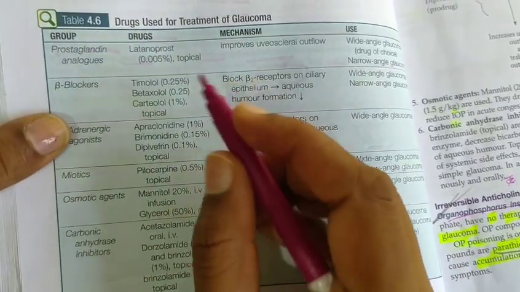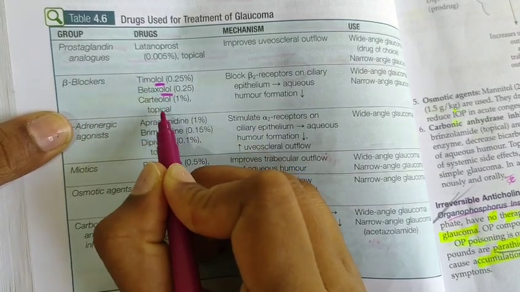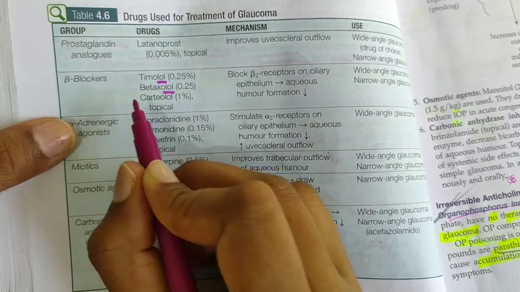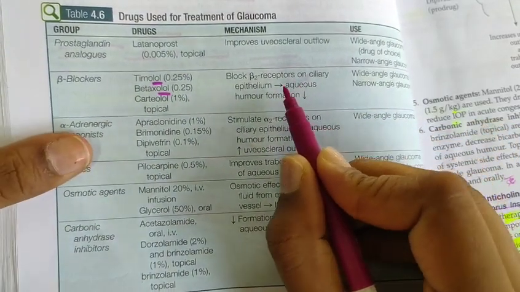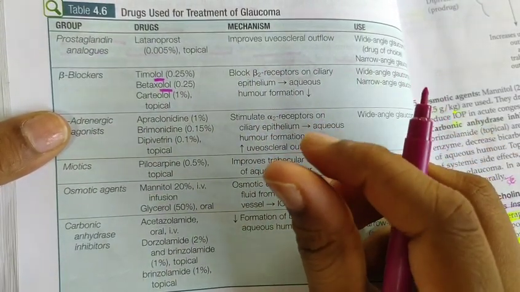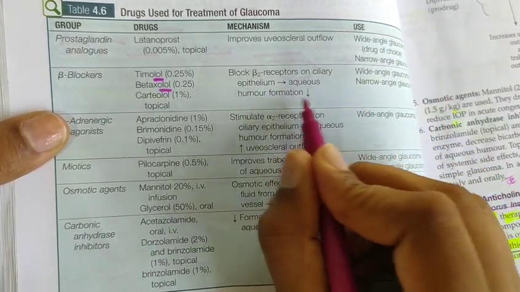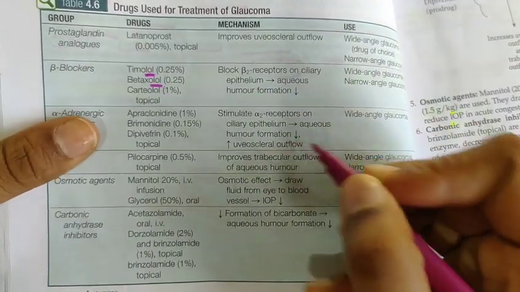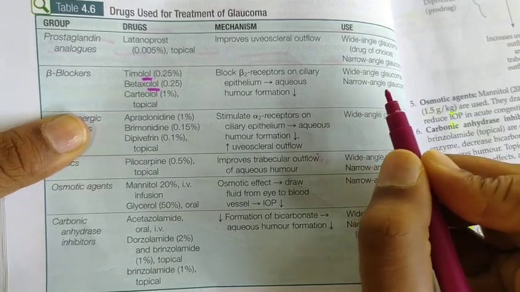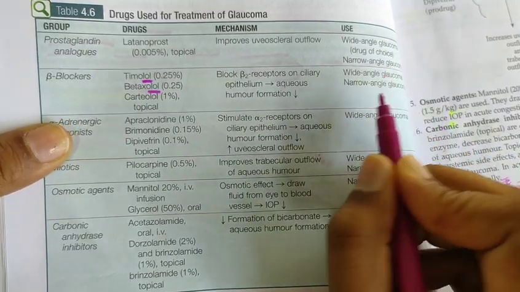And then beta blockers, which end in -olol: timolol, betaxolol, carteolol. These are the beta blockers used in glaucoma. How do they act? They block the beta 2 receptors in the ciliary process, so there is a decrease in the synthesis of aqueous humor from the ciliary process, and a decrease in intraocular pressure. So it can treat wide angle glaucoma, where the angle is open and the problem is drainage, because we are decreasing the synthesis. It is also used in narrow angle glaucoma.